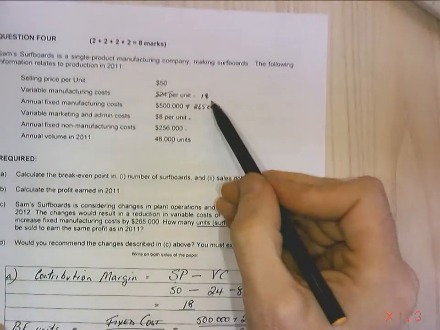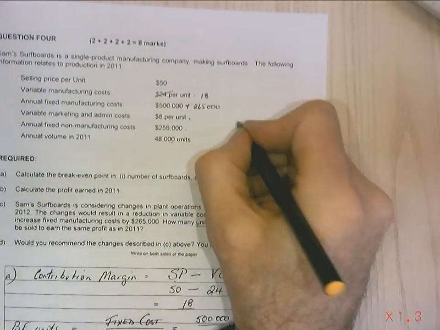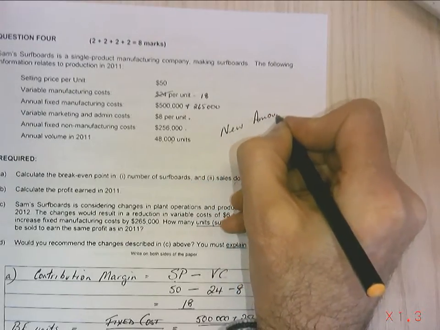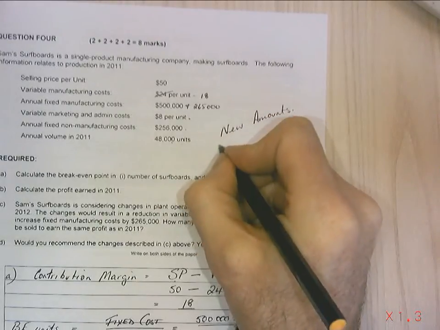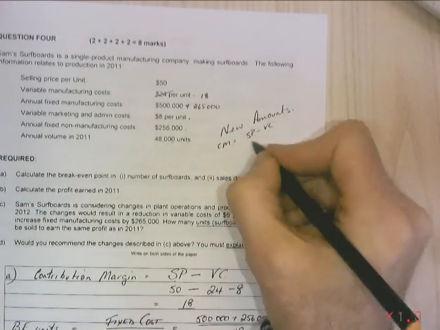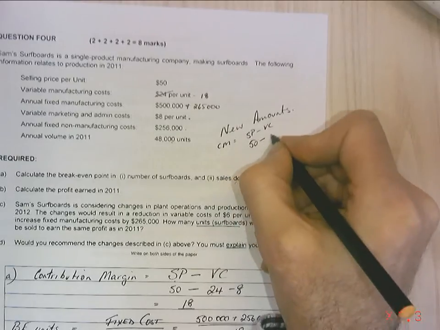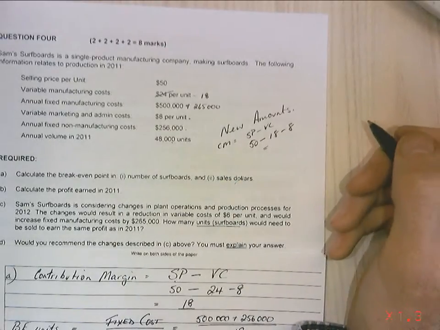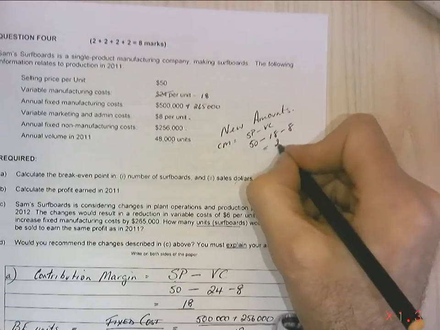Now we said that our fixed costs had changed here, so my new amounts: contribution margin equals selling price minus my variable cost, 50 minus 18 minus 8 equals $24.